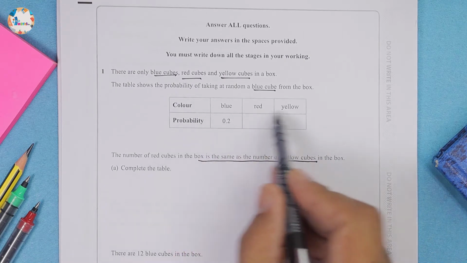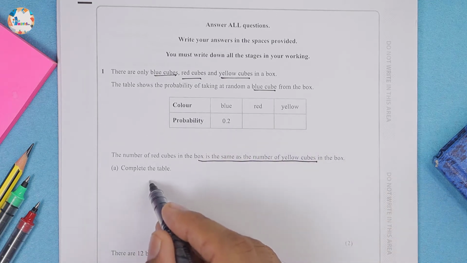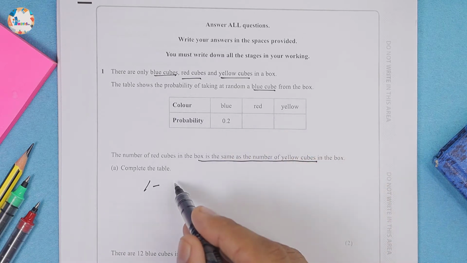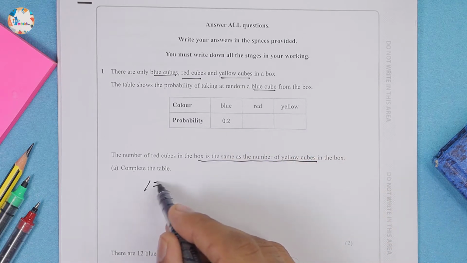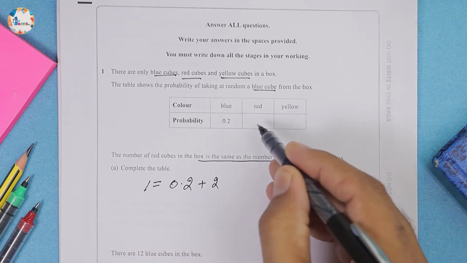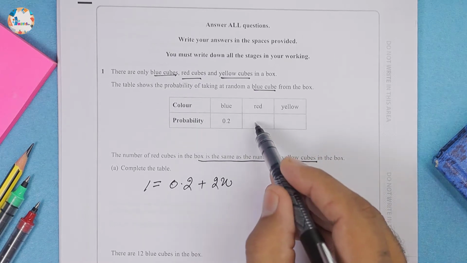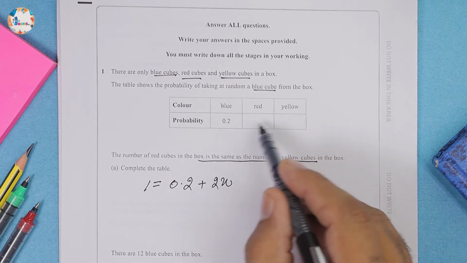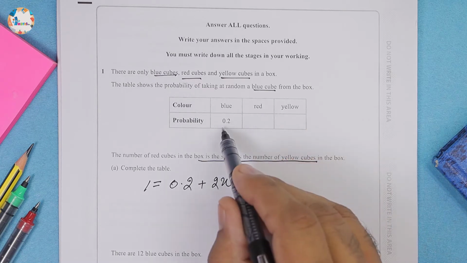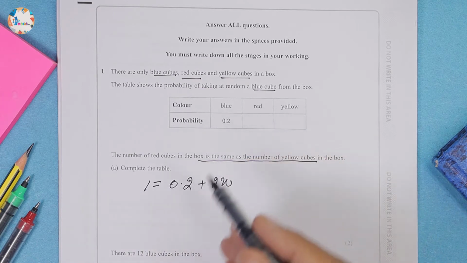So we know that the maximum probability is 1. If this is, for example, x, then 1 is equal to 0.2 plus x plus x, so it will be 2x. If this is x, this will also be x. So the combined probability for red and yellow will be 2x. So 2x plus 0.2 will be equal to 1. Maximum probability is adding up to 1.